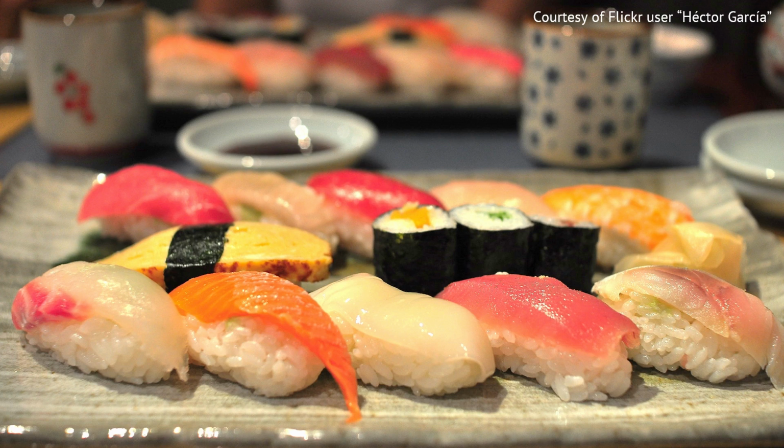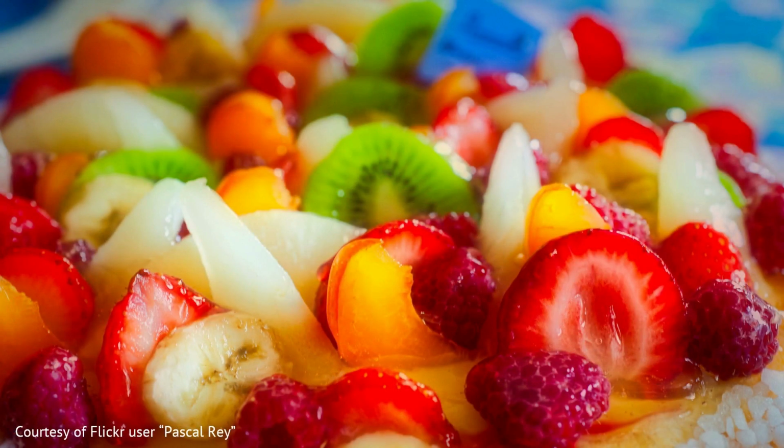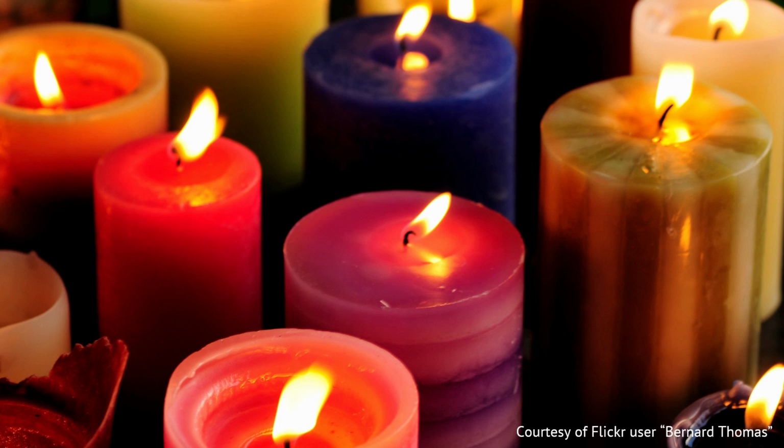First of all, let me start my presentation with some impressive pictures. Here's a picture of sushi, a fruit cake, and colorful candles. These all include translucent materials, and such characteristic appearances of the objects are very impressive for us. Therefore, the representation of translucent materials in computer graphics has been a long-standing goal of computer graphics studies.